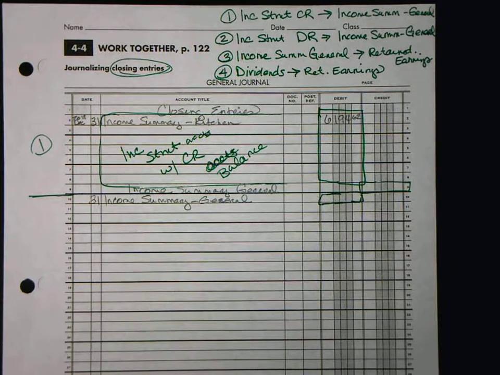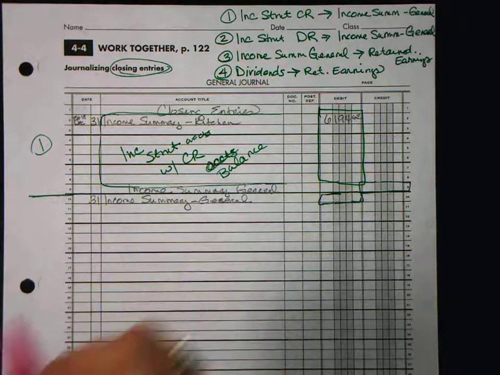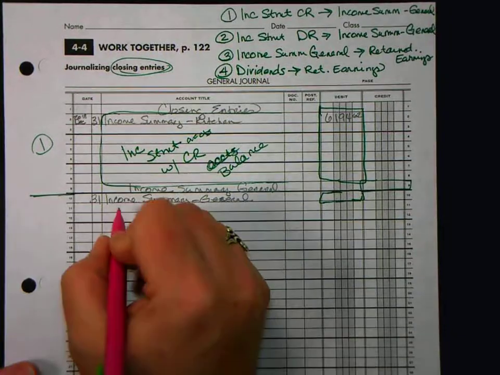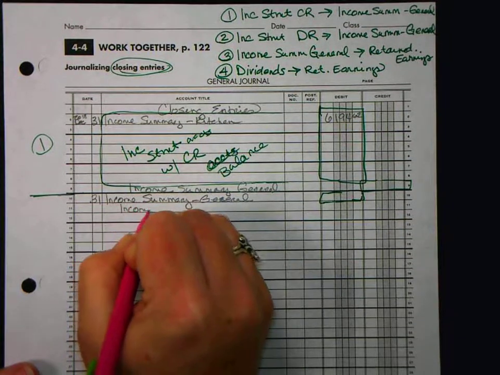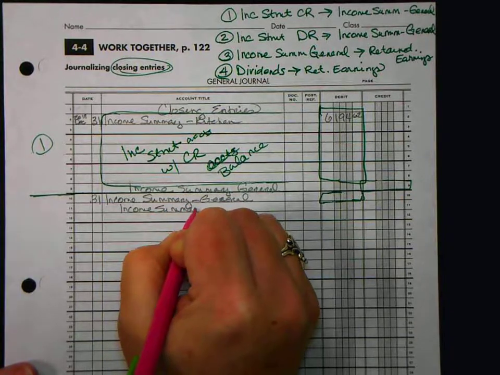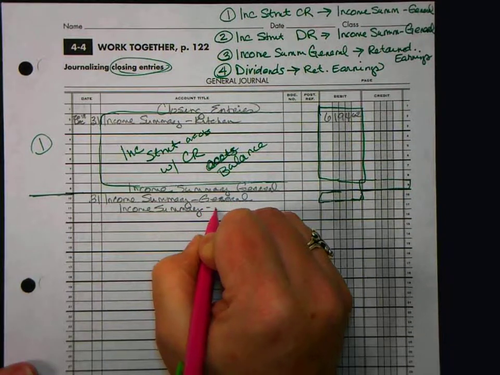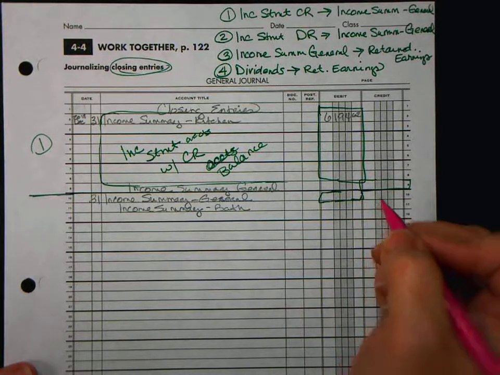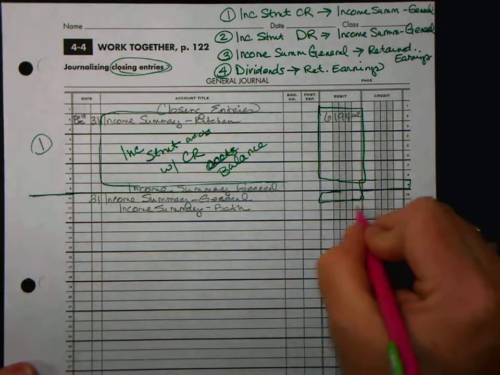So I'll just do the first one, income summary bath. And if you indent a little bit, that helps keep things visually straight. And that amount is 94869.